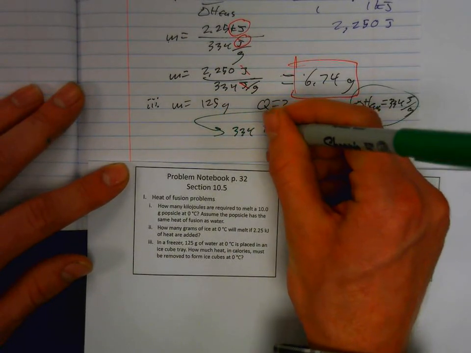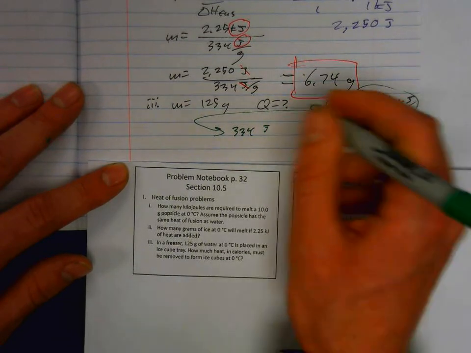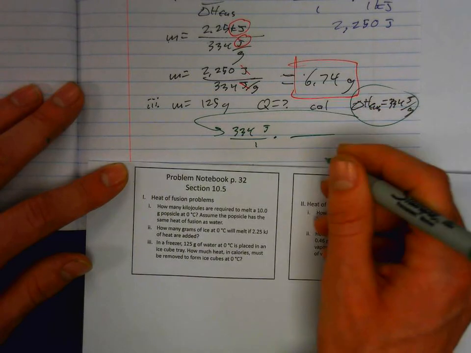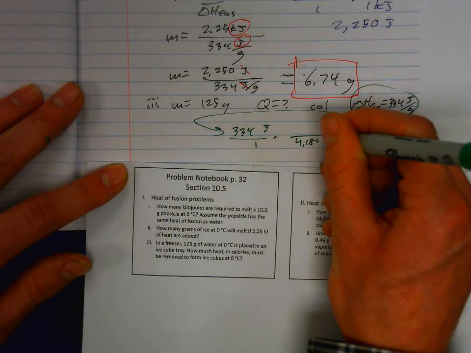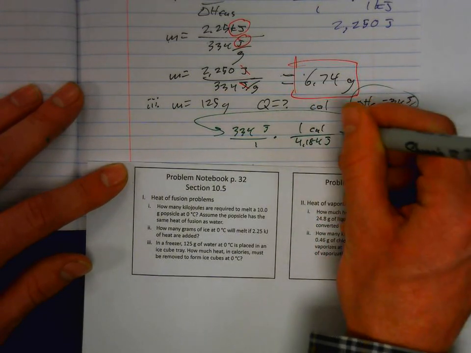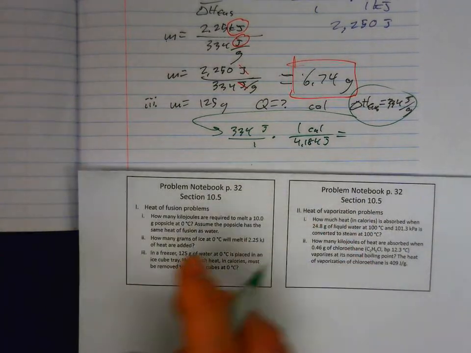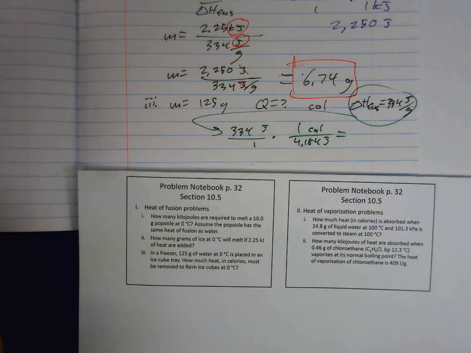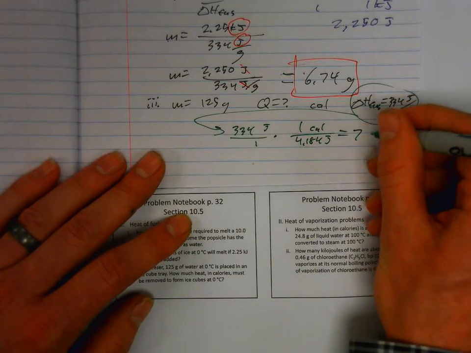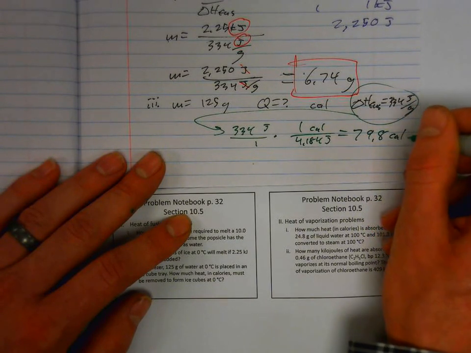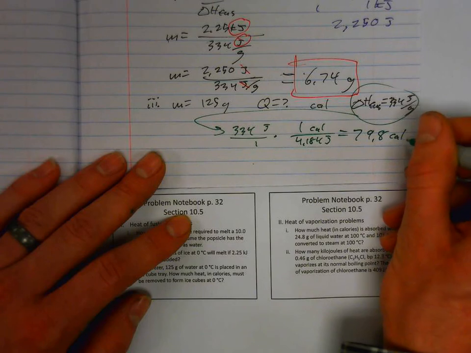334 joules converted to calories. The equality is 4.184 joules for every 1 calorie. So we need to divide by 4.184. So that comes out to 79.8 calories, and so that'd be calories per gram.